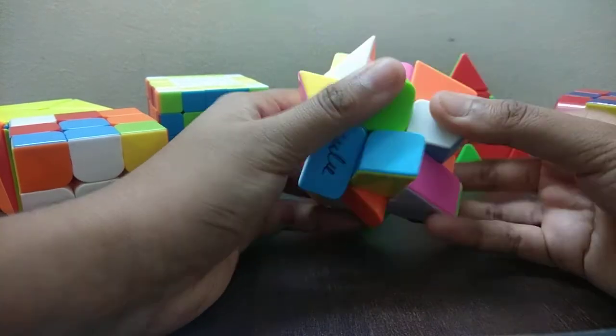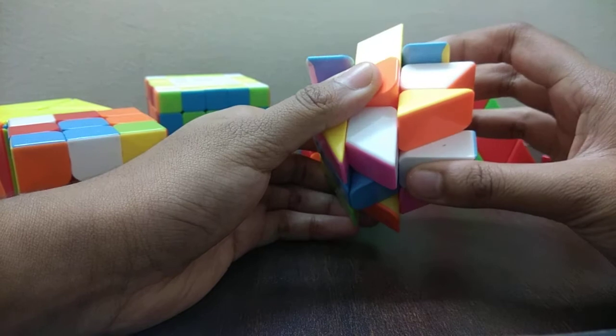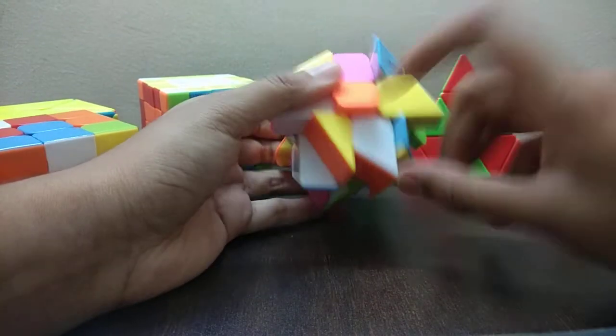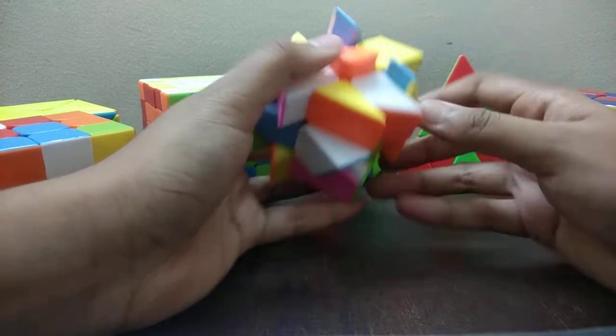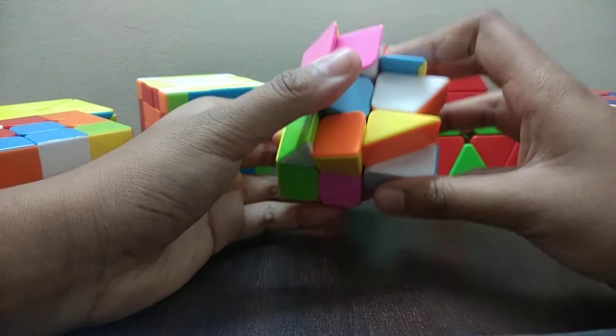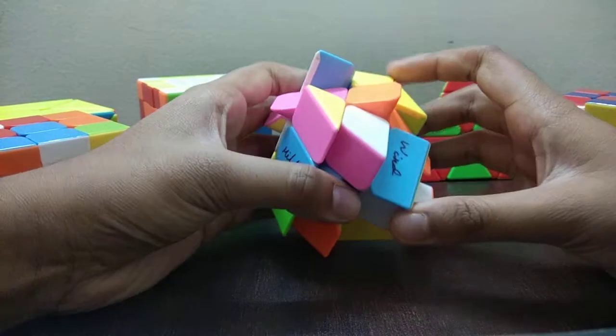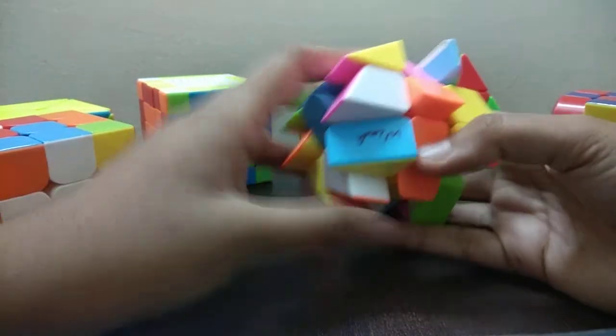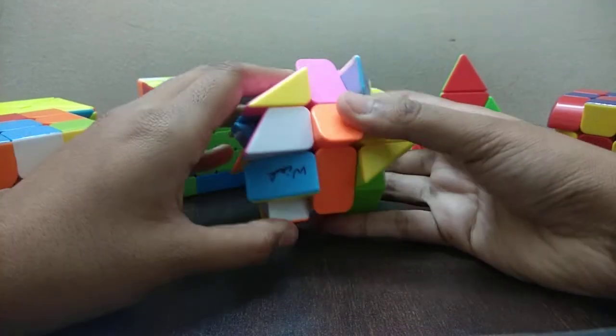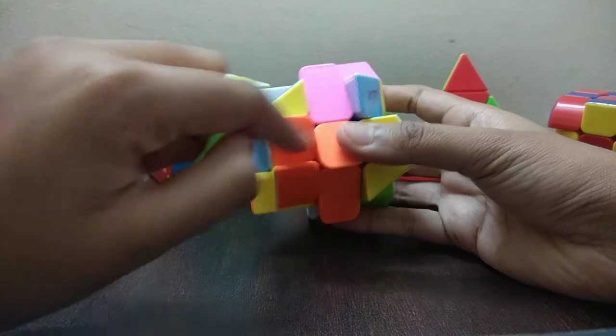Let's take it near the, okay, it's near the orange center. Now how do you put this to the orange center? Let me show you an example. Now if I'm going to align this, okay, I'm going to align this. See, it does not align properly.